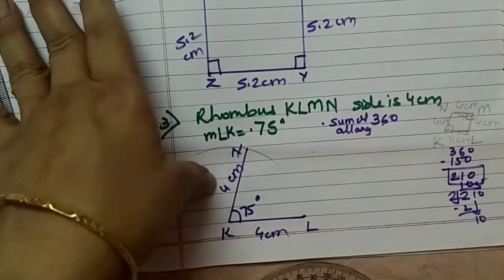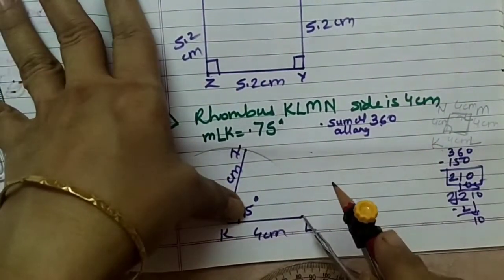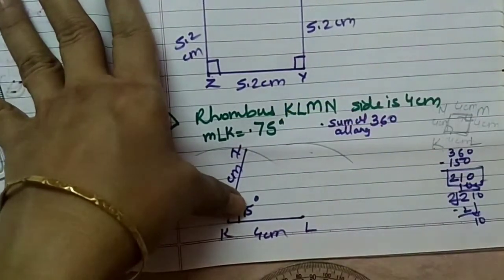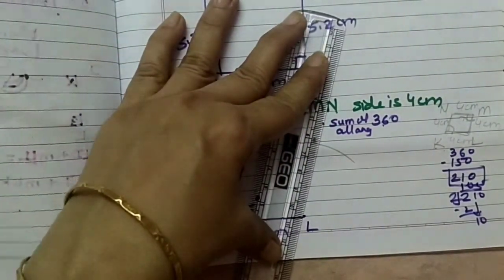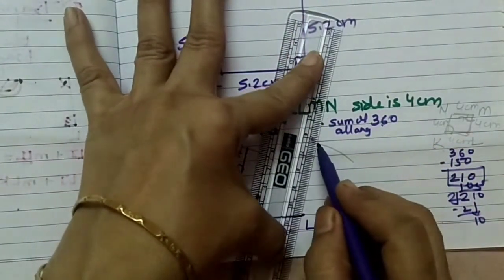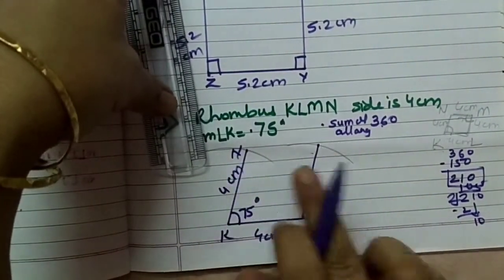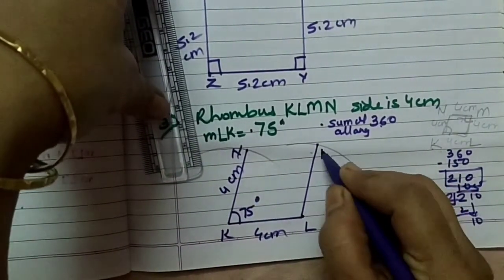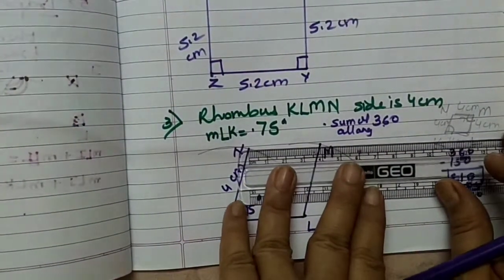Now again this side is how much? 4 centimeter only. So I have to again draw an arc of 4 centimeter. In the same way I have to join. This point should be on my scale. I am joining this. So my two sides and the third side are done. Now I just have to join this. This is my vertex M. So I will join M and N. That is also 4 centimeter.